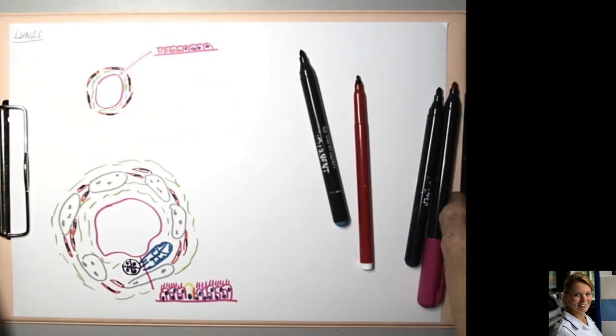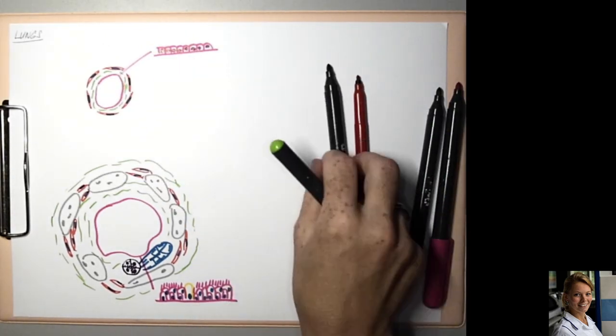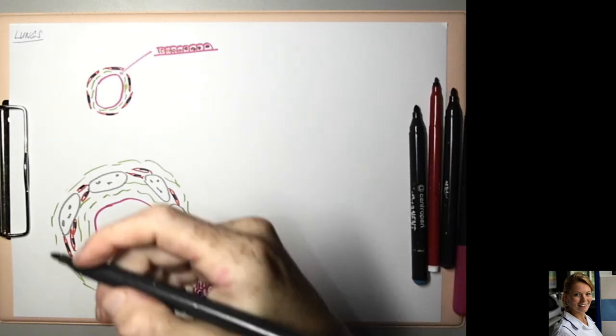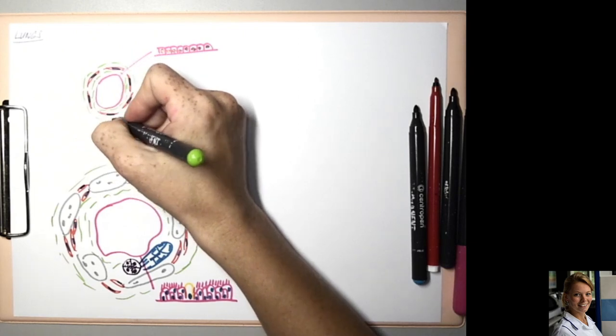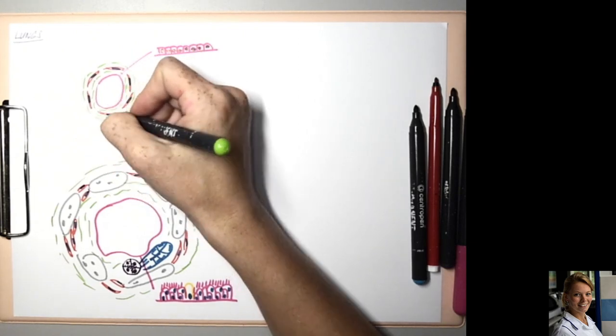And the last layer is also formed by loose connective tissue. This is the respiratory bronchiole.